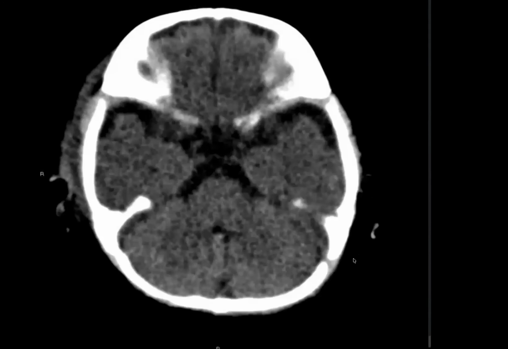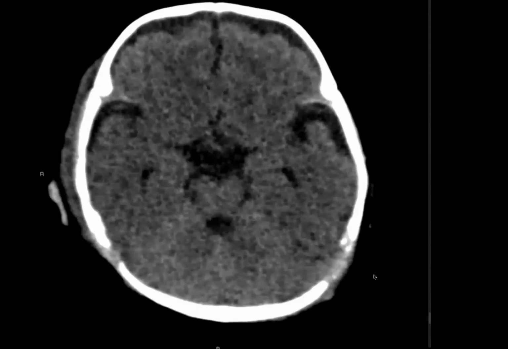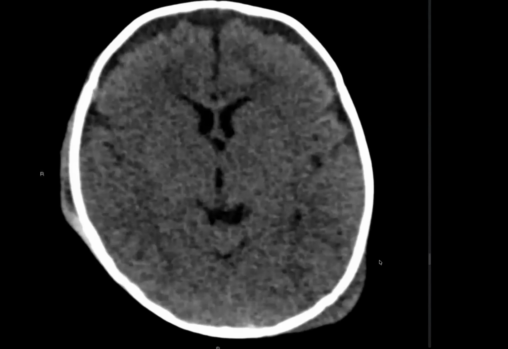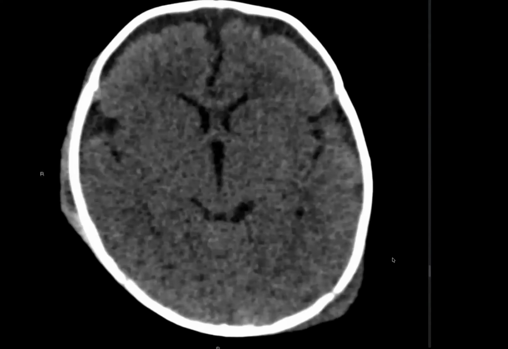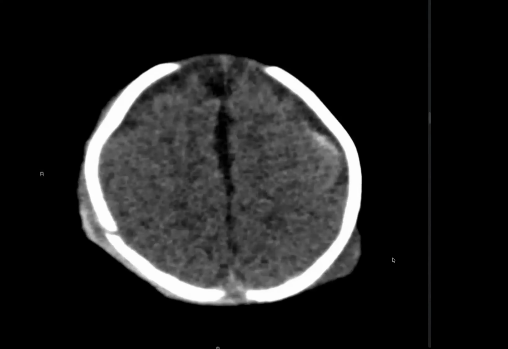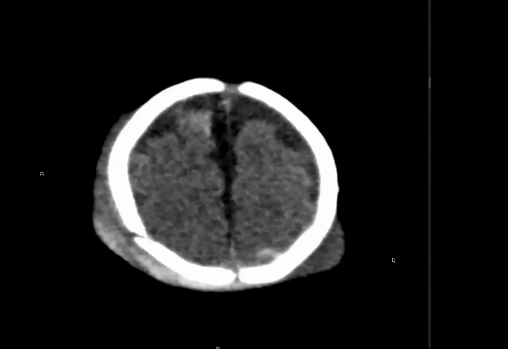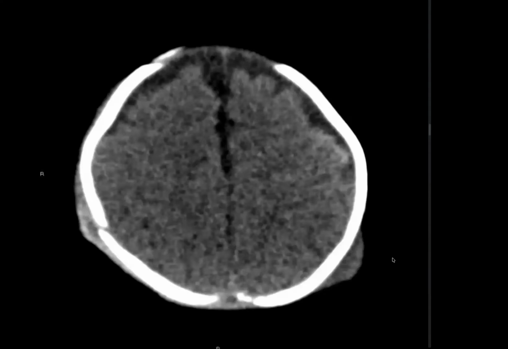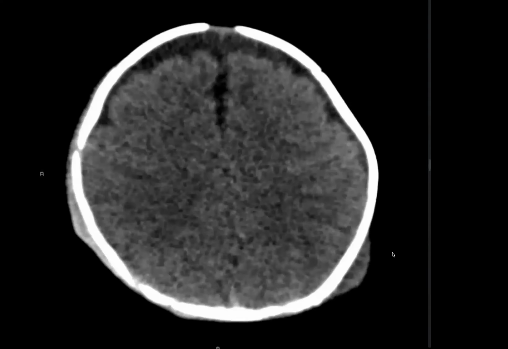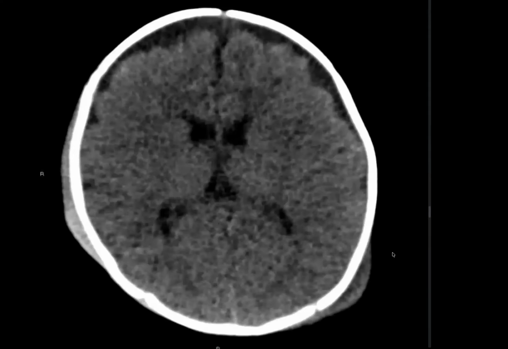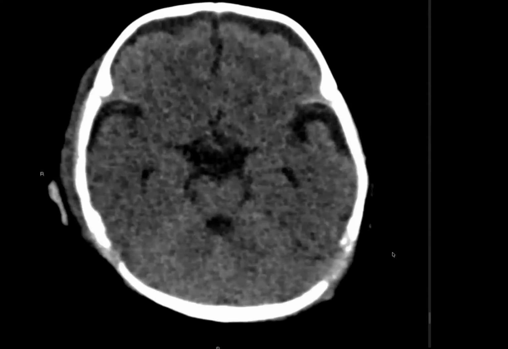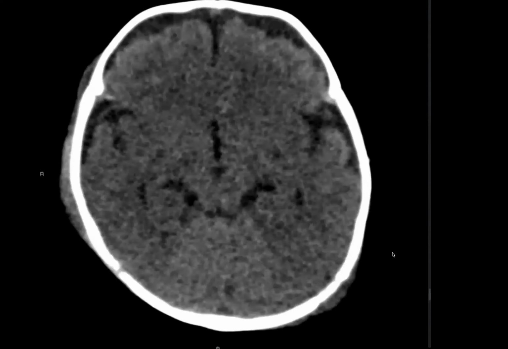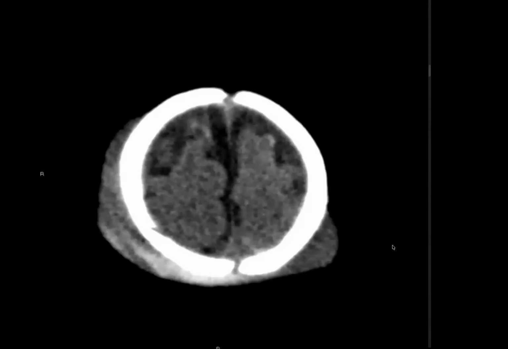In my routine practice, I would also like to see the bone window of this image, as I am suspicious of any cranial fracture, because I can see that there is some widening, and adjacent to it there is soft tissue in this posterior scalp. The ventricular system appears to be normal. There is no midline shift. There is no evidence of any edema within the brain. The posterior fossa appears unremarkable.